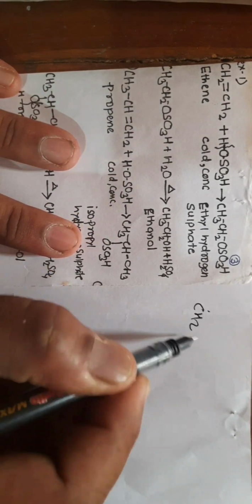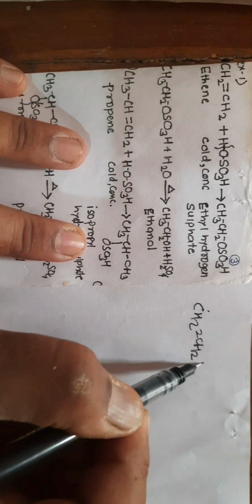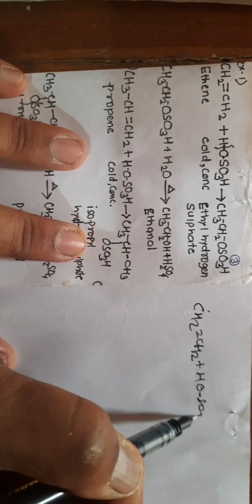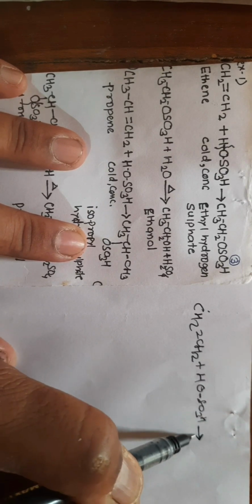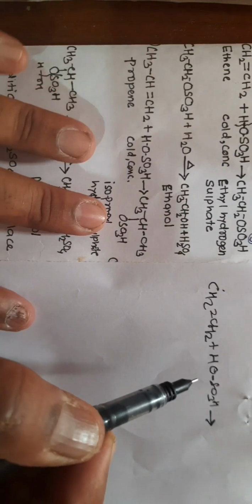Here, this is ethylene, CH2=CH2. It is treated with cold concentrated H2SO4, which we can write as SO3HOH. It should be cold and concentrated H2SO4.